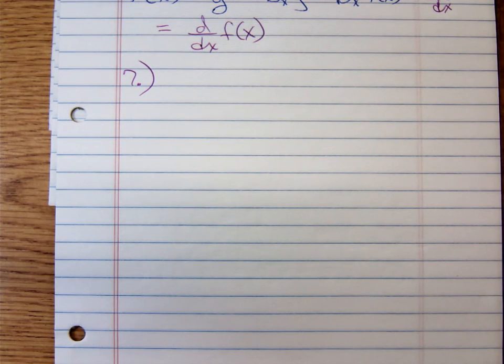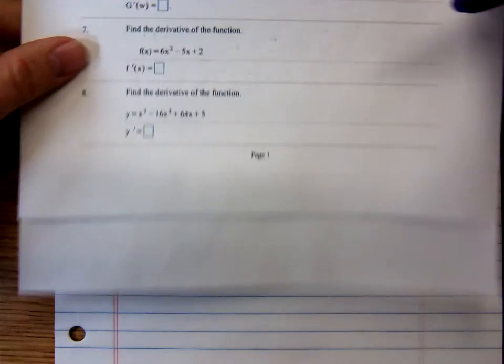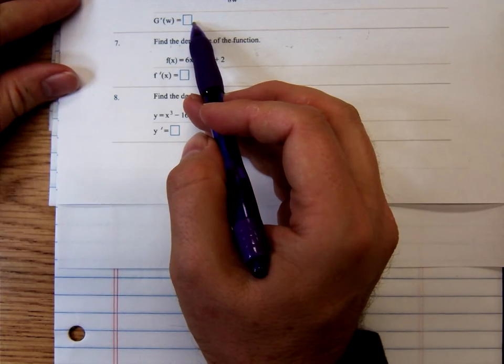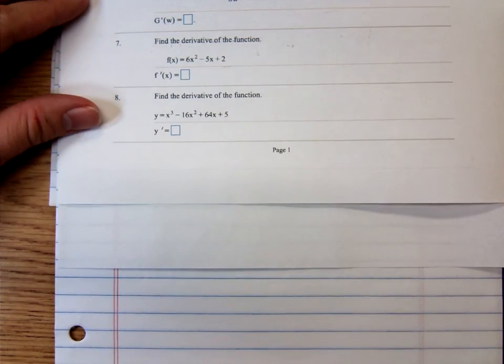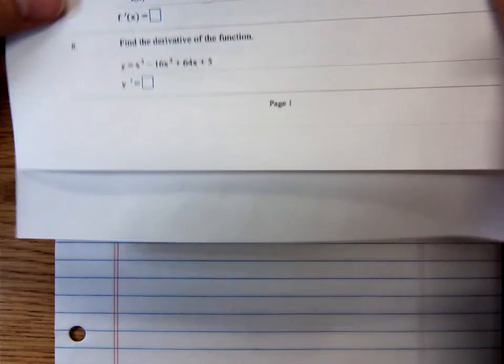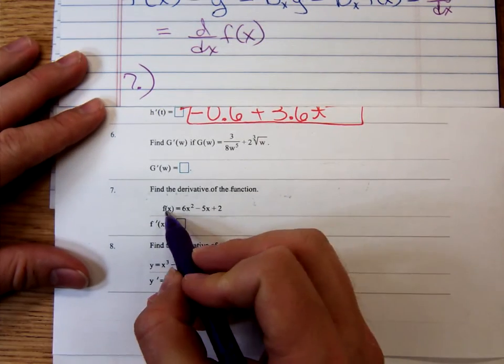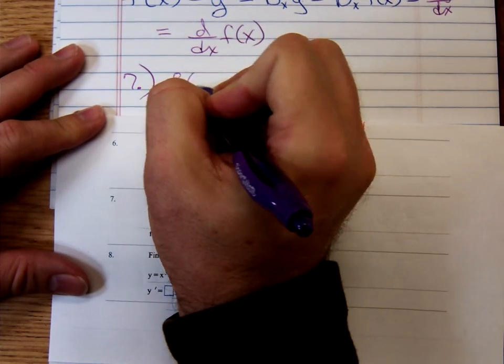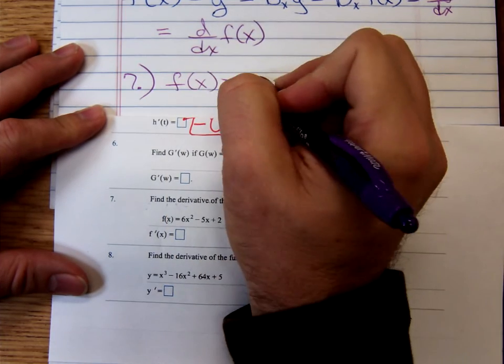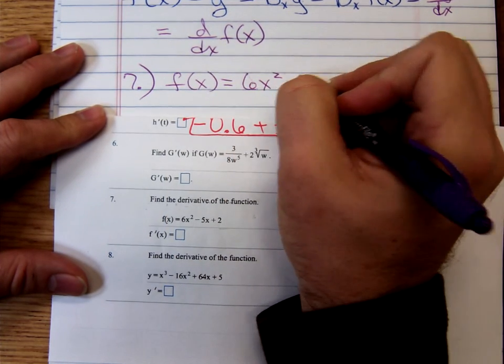Oh, by the way, I didn't write in the answer for number 6 right there. It's on that scratch paper, so that's good enough for our purposes. We are doing, they give us f of x equals, oh, it's an easy one again. No radicals, no fractions. This one's pretty easy. There's number 7.